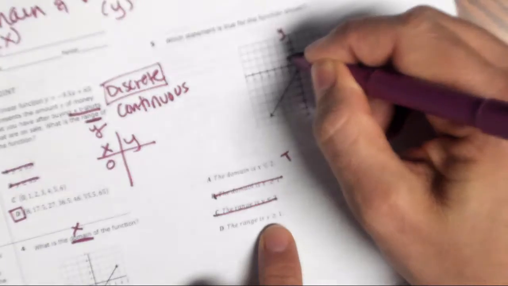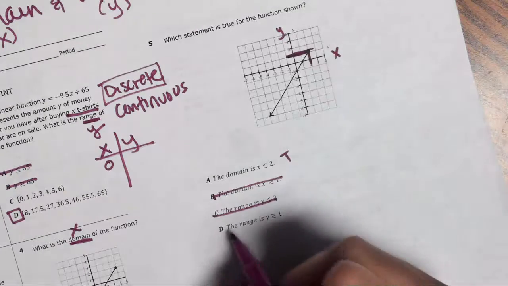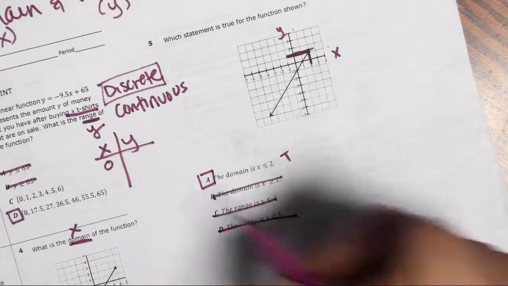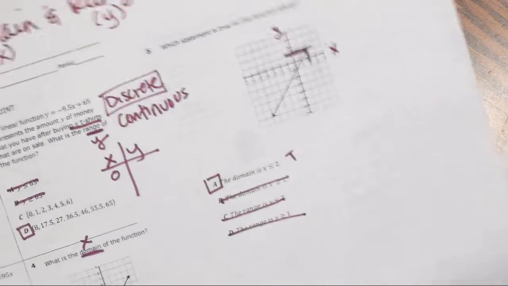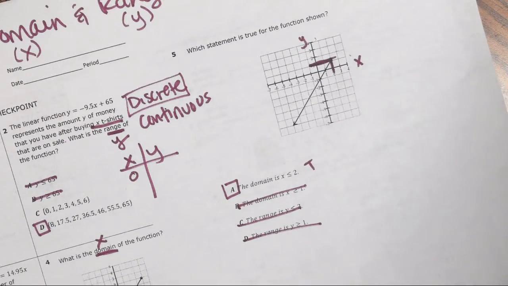So from 1, does the graph go up or go down? Well, it goes down, so it can't be D. So the answer has to be A. Even if you think the answer is A, you want to go through all the answer choices and make sure, because sometimes A is a trick. Okay, that was a review over domain and range.